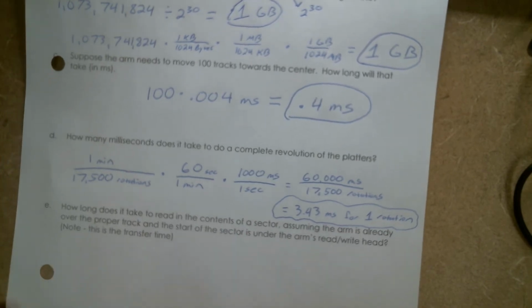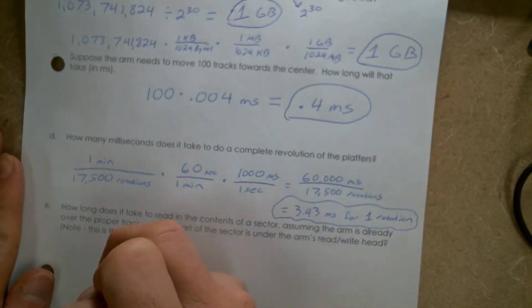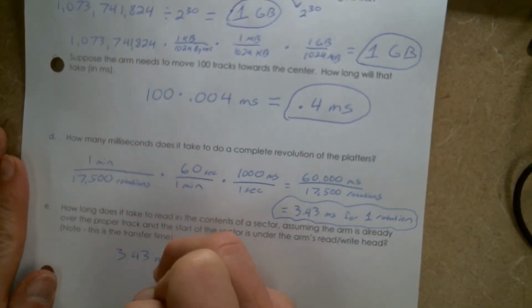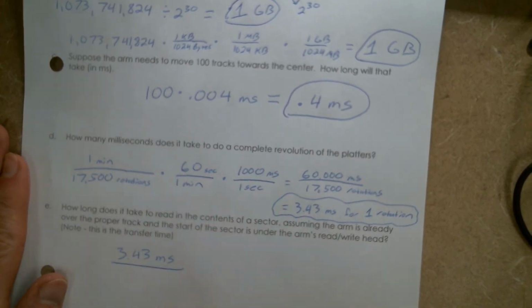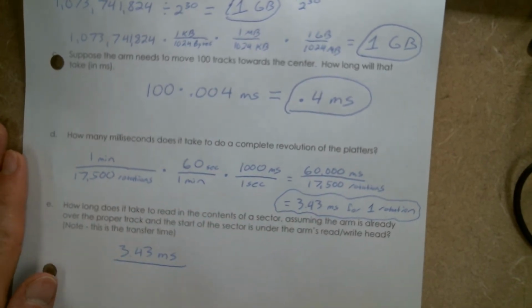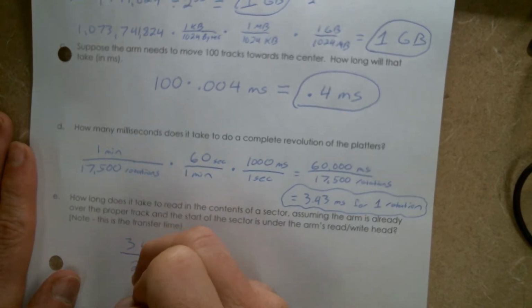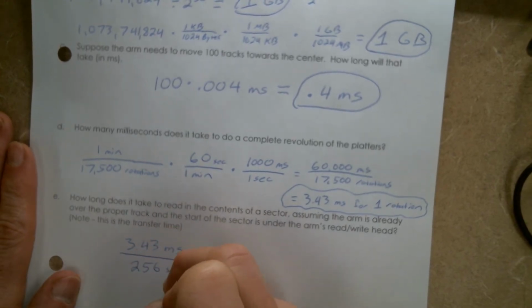So the transfer time is basically the length of time it takes to make a rotation divided by the number of sectors that exist. So in our case, it takes 3.43 milliseconds for a single rotation. And on this hard drive, the track is broken up into 256 sectors.